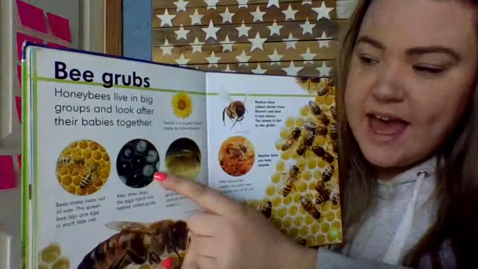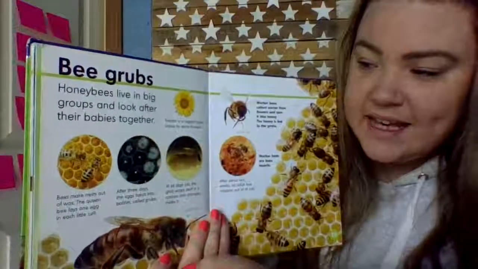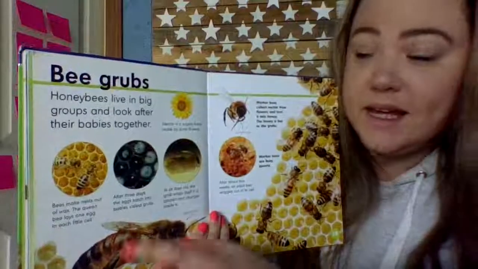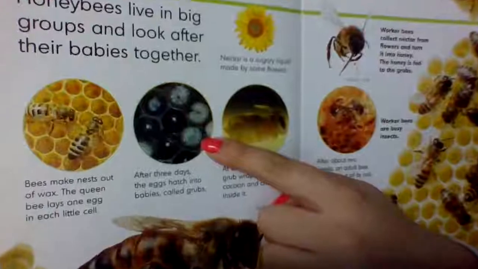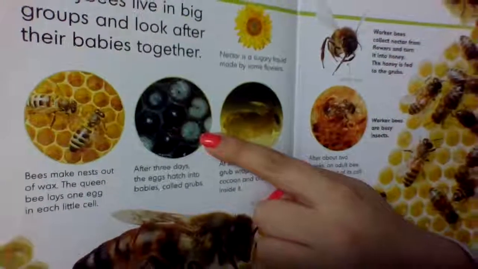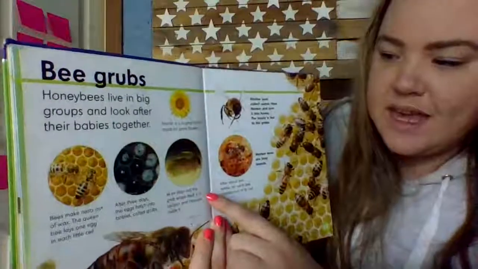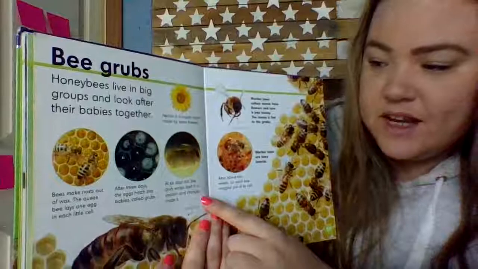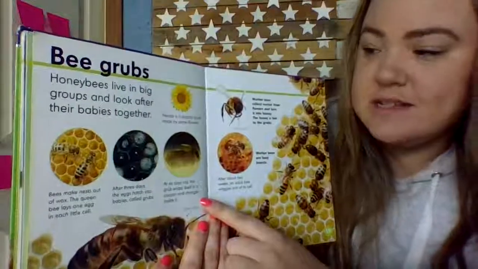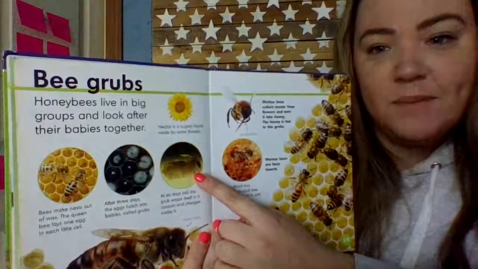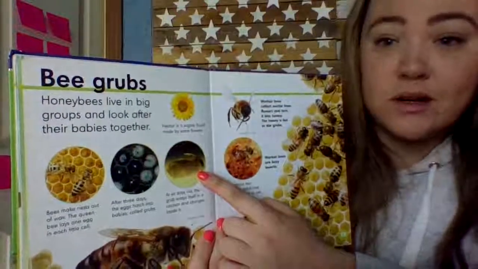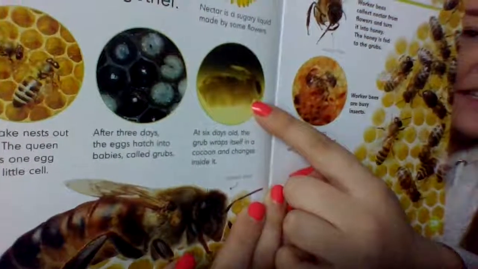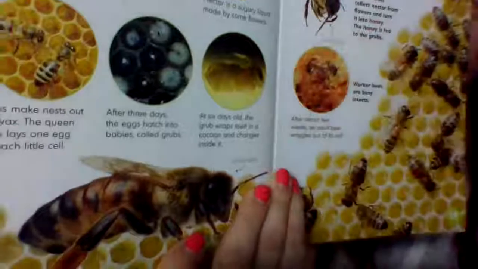And here we can see after 3 days, the eggs hatch into babies called grubs. So a baby bee is a grub. You can see that is what a grub looks like inside its cell. At 6 days old, the grub wraps itself in a cocoon and changes inside it. So kind of like a caterpillar, they go into a cocoon or chrysalis for the caterpillar, and then they start to change. So here he is inside his cocoon, and he's going to start to change.